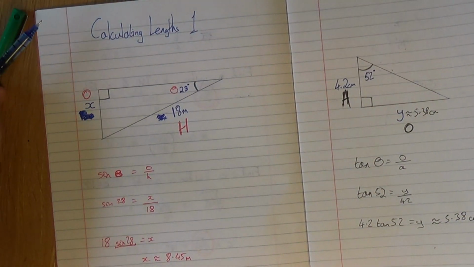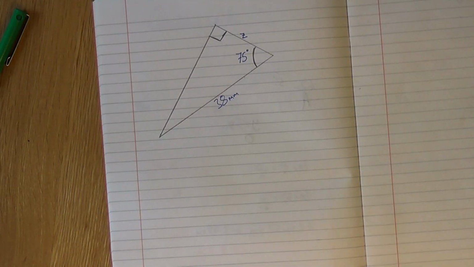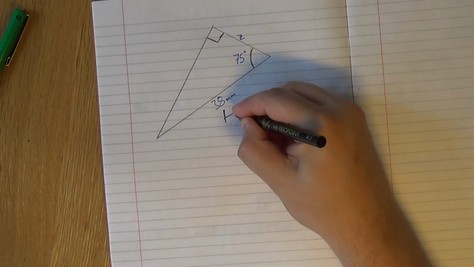And one more to finish off. Some of you will be guessing what it is because it's the function we haven't used yet, but this long length is the hypotenuse.